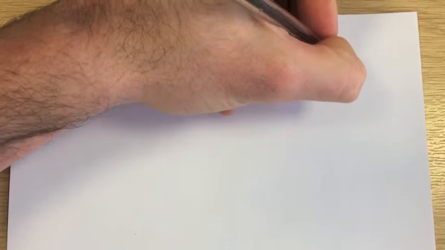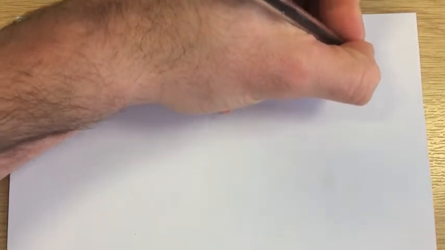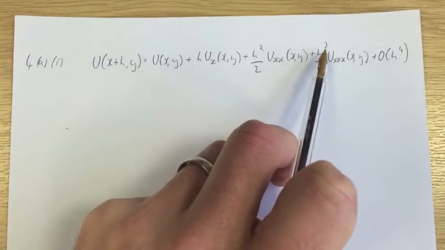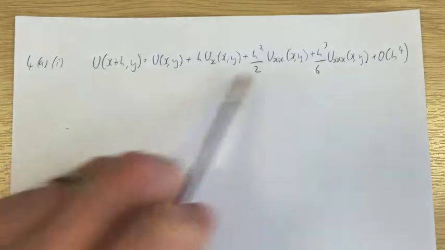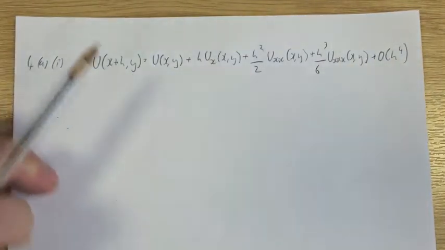Okay, so as with everything involving finite differences, we start with the Taylor series. I'm going to write it out in terms of x plus h, y. This should be familiar to you by now. It's quite easy to remember. And don't forget the truncation error, so the highest power of h. That's to third order, so the truncation error starts at fourth order.